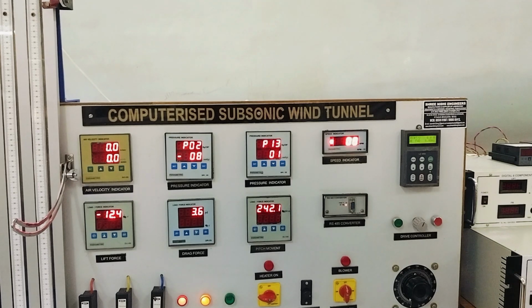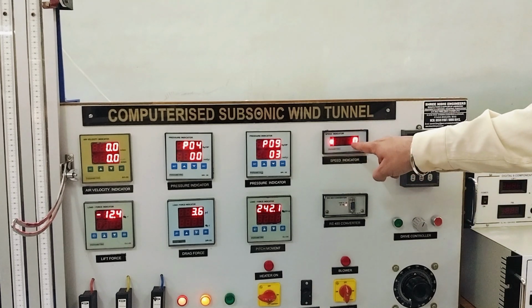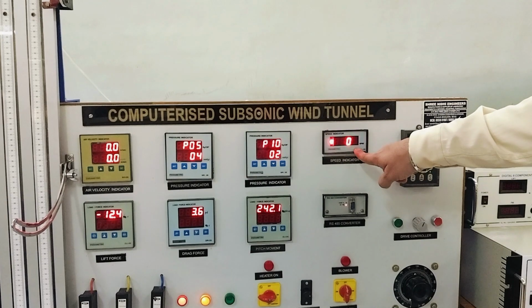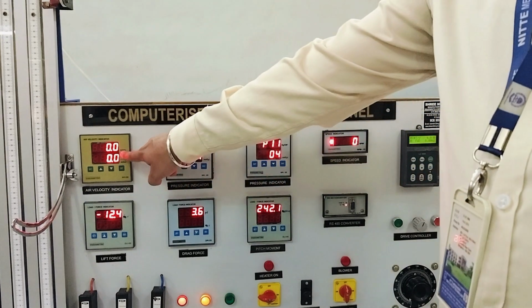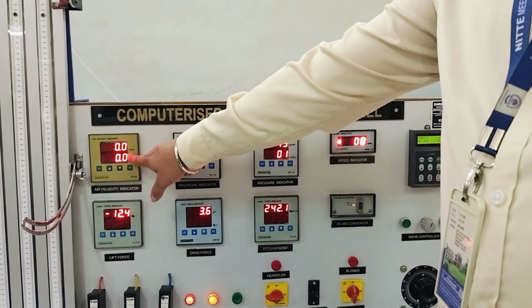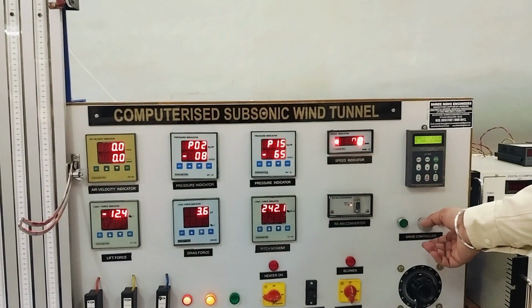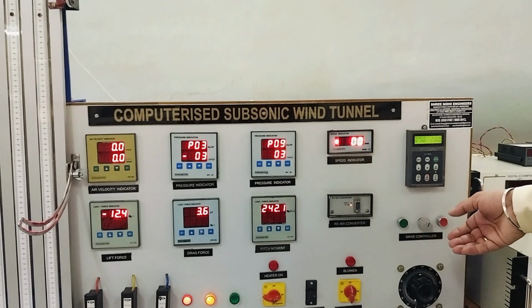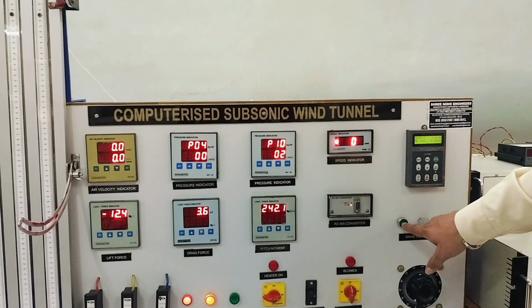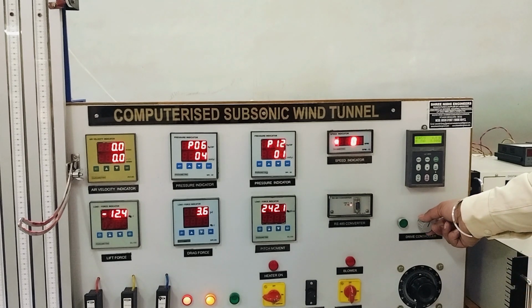Now you can see that the axial fan is at the static condition, that is, it is at 0 rpm. So zero velocity inside the section, that means no flow inside the tunnel. Now we are making the flow inside the tunnel by rotating the axial fan at a certain RPM. Switch it on, and using the regulator button, increase or decrease the speed.